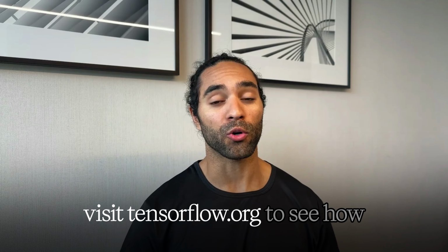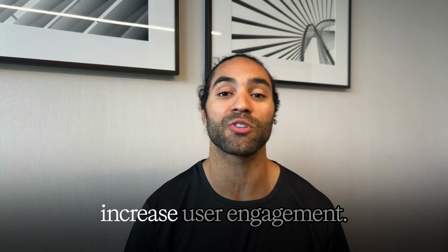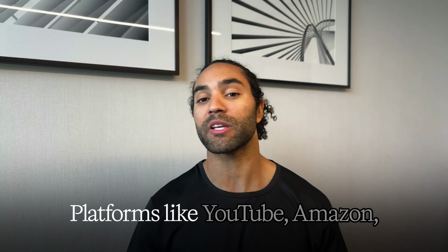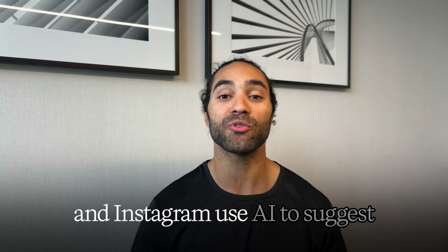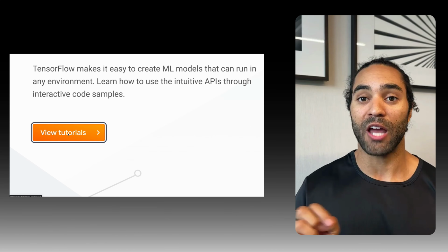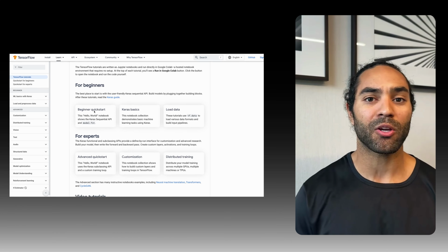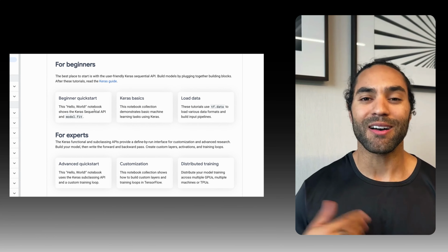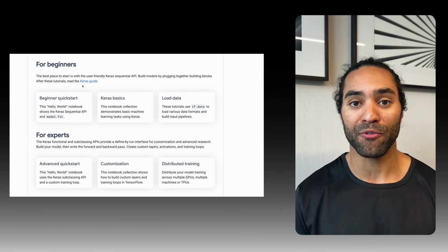And number 4, if you want to get into recommendation systems, visit tensorflow.org to see how recommendation systems increase user engagement. Platforms like YouTube, Amazon, and Instagram use AI to suggest personalized content. We see it every day. Now let's go a little bit deeper into this. Open TensorFlow's website and review the recommendation algorithm tutorials. Examine code for personalized suggestions, and understand how AI predicts user preferences.